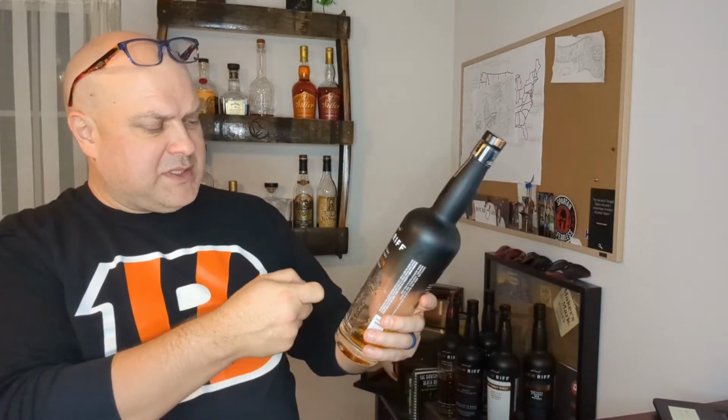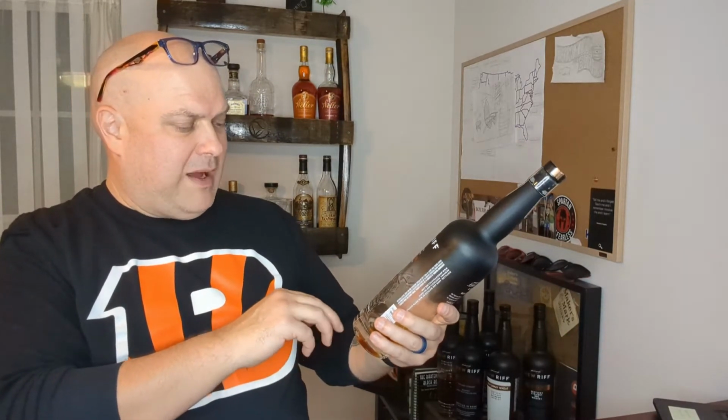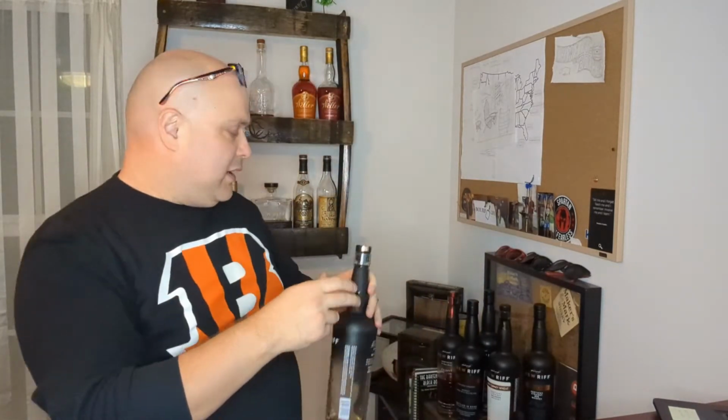Kentucky Straight Bourbon Whiskey, bottled in bond, 100 proof, 50% alcohol by volume. Sour mash. Sour mash we won't get into today. That is more of a discussion for a distillation process video. But I do want to get into some of the other stuff like the Kentucky Straight Bourbon Whiskey.